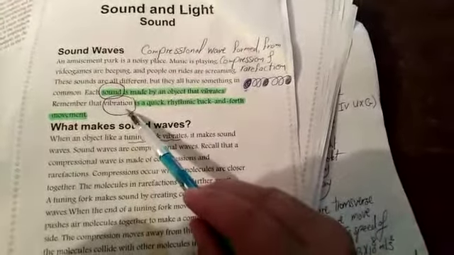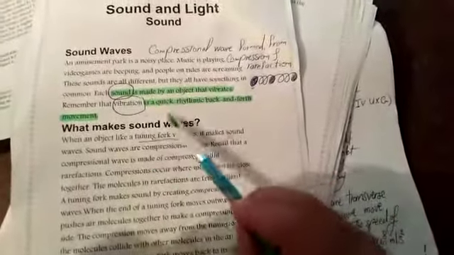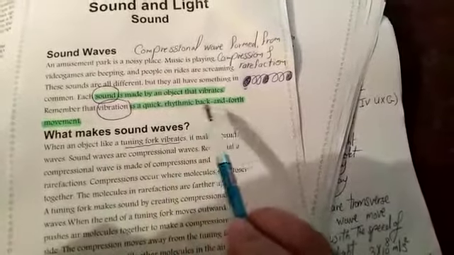So what's meant by the vibration? It's a quick rhythmic back and forth movement. So anything, like a tuning fork, that can vibrate or make a quick rhythmic back and forth movement produces a sound wave. It produces what? A sound wave. So vibration produces the sound wave.